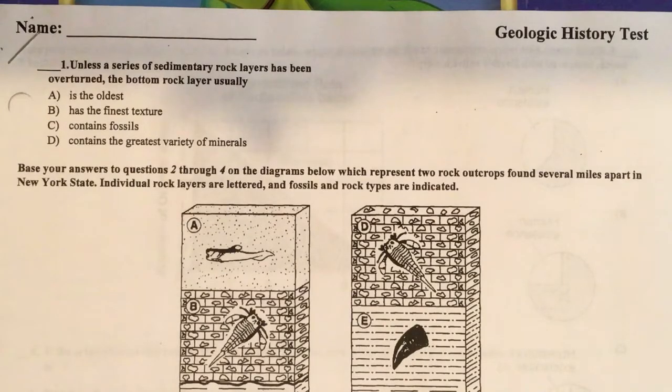Okay, so this is the unit test from last year. I'm going to go through it in a couple of videos.